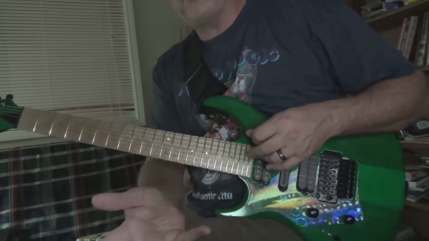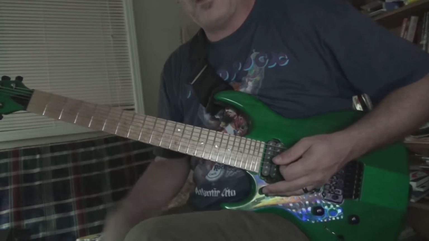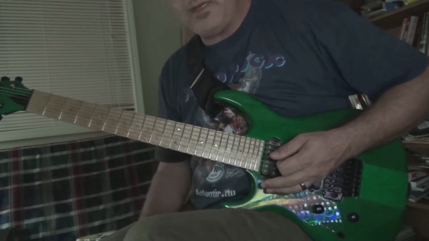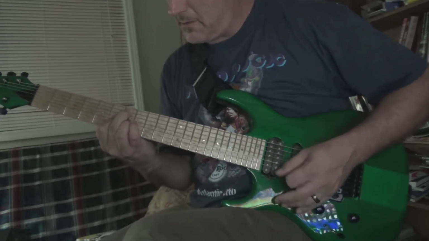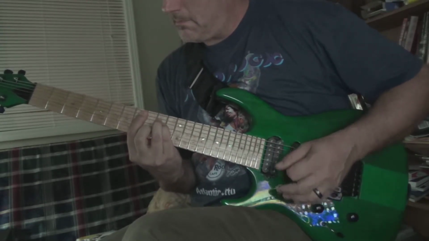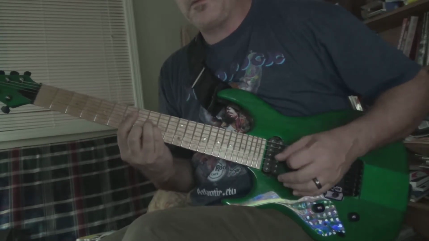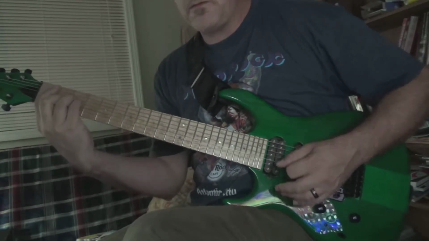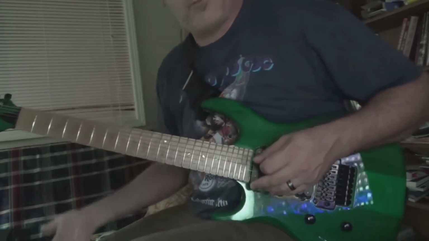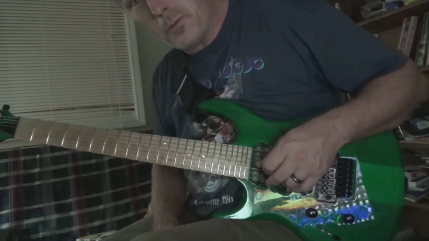And basically think of them in triads. You have the G major, and then you have the A minor, then a B diminished, then a C major, then a D minor, E minor, F major, back to G. And most rock tunes probably won't use the 7th chords, at least for the 1 chord.